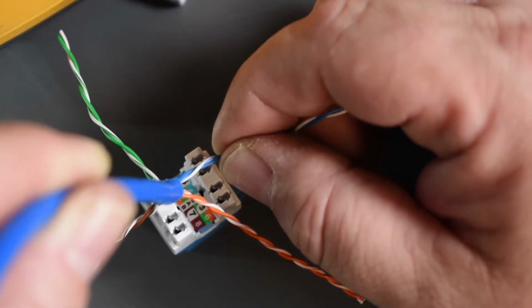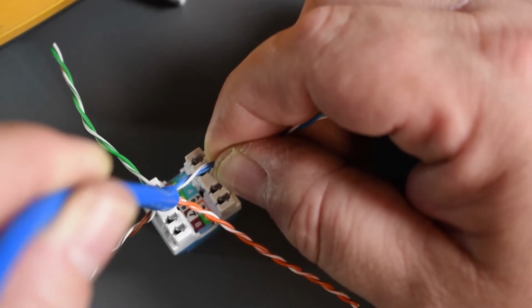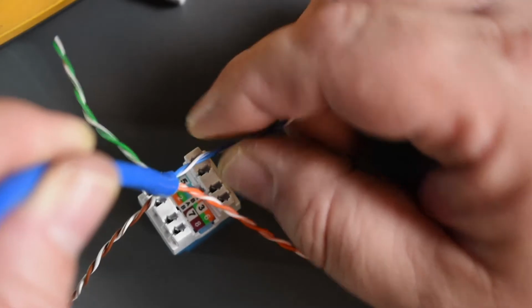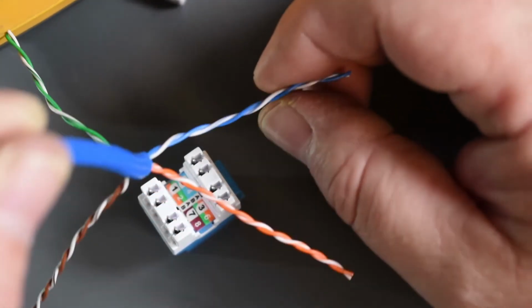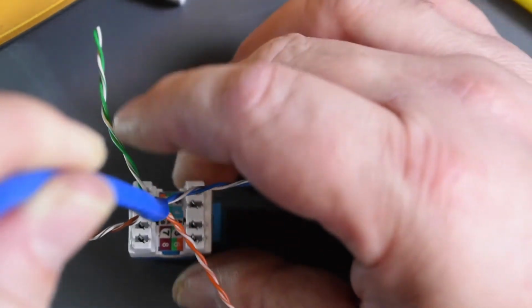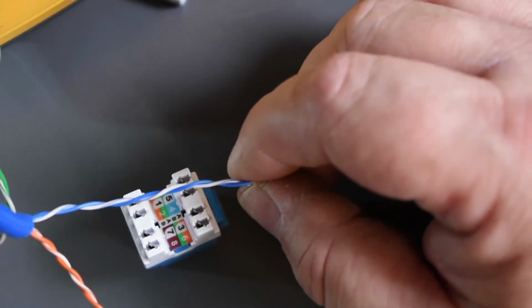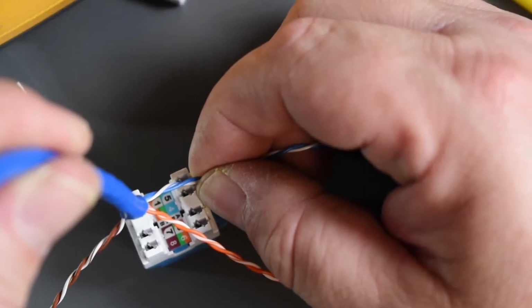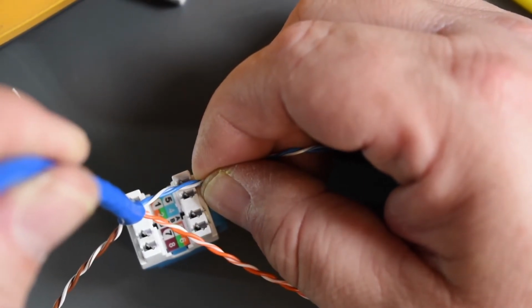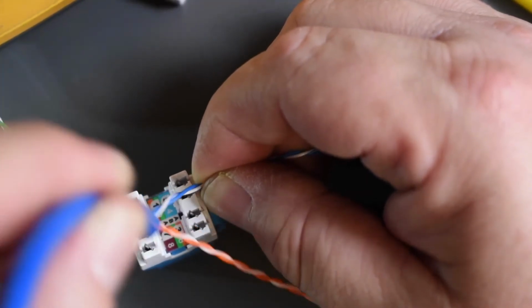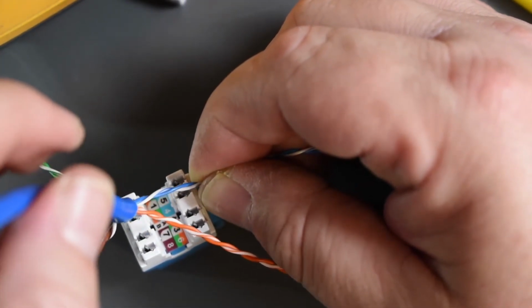This way the pair is short enough to be not messy. And if you have the wires too long, you're putting yourself in danger of failing the transmission. So this way it's long enough and short enough. It's long enough that if you move the wire, it's going to give you some give, some playroom.